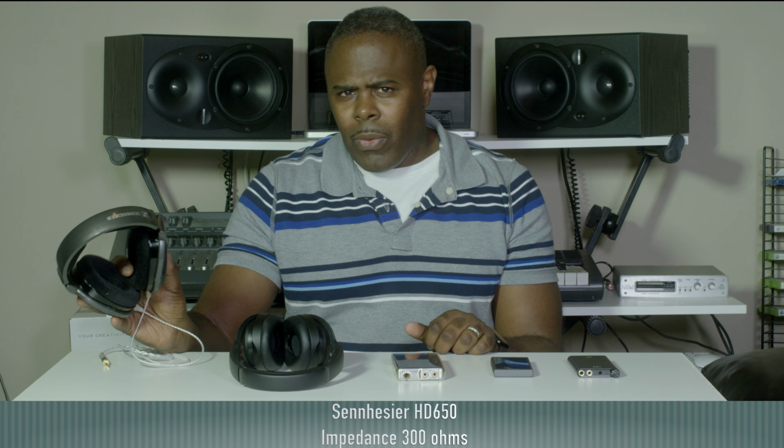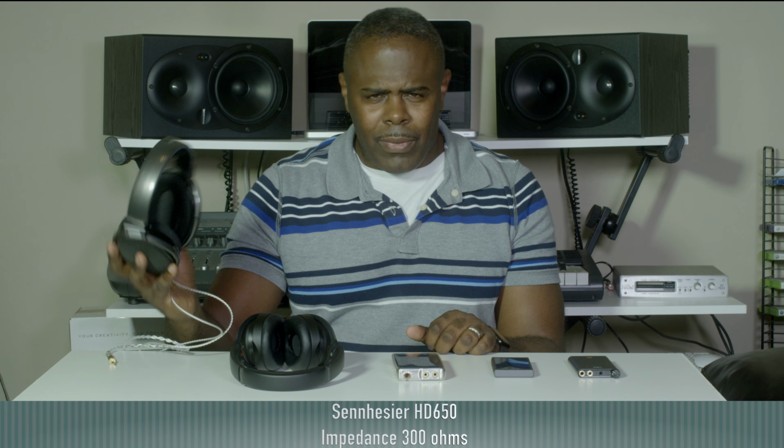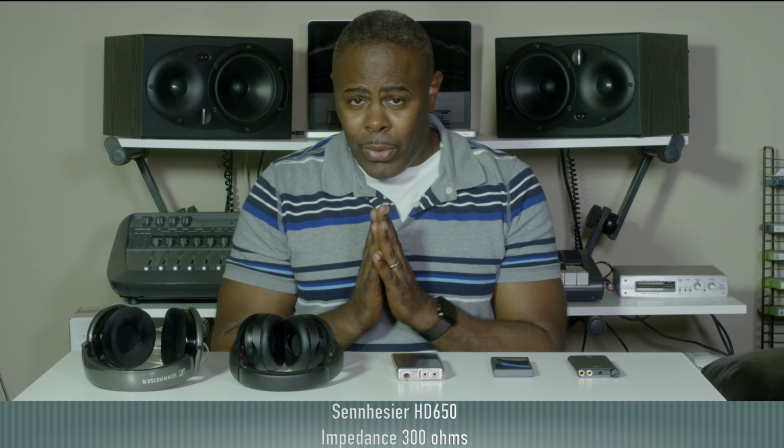These are very high-end headphones. These are what they call Sennheiser's HD 650s. Many audiophiles speak very highly of these headphones. They are very, very high quality, very good sounding headphones, but they require an amp that can really push them. This lower-end Sony cannot push them or does not have enough power for these Sennheiser HD 650s.